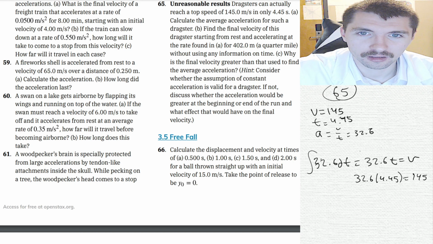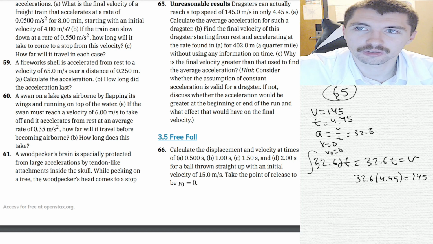But all right, 32.6. Okay, that's what we calculated. Find the final velocity. Okay, so if it's at rest, v naught is 0.